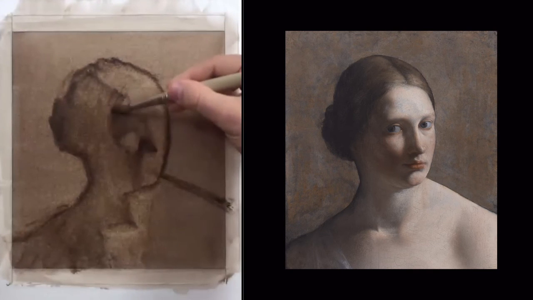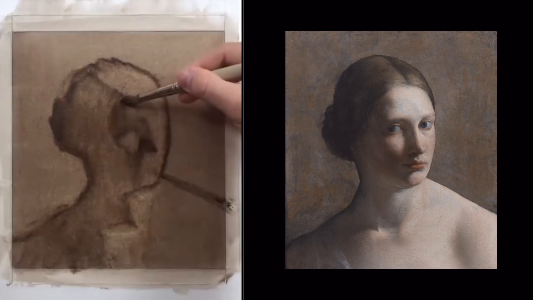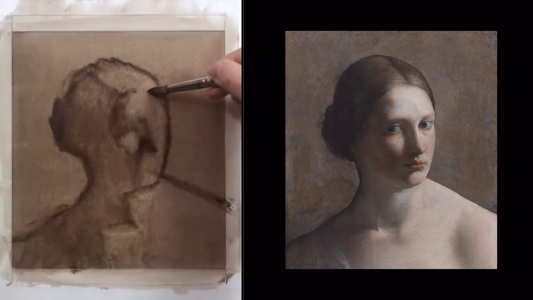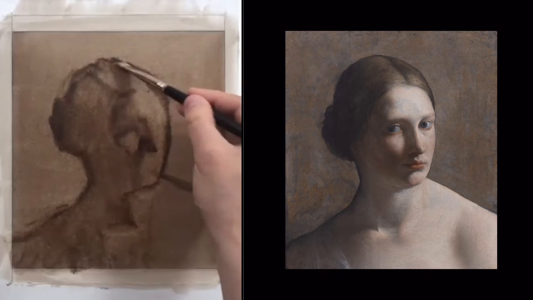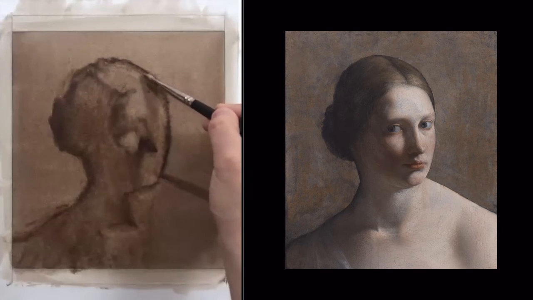Okay, now this comes here, and then the size of the forehead is roughly like that. And then this thing can be groomed into a little bit of a better shape.